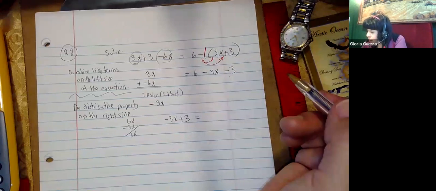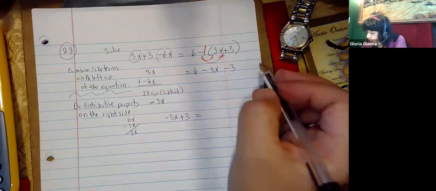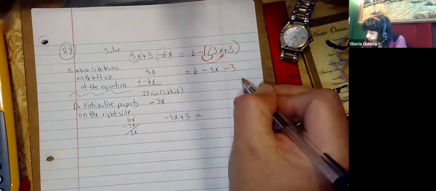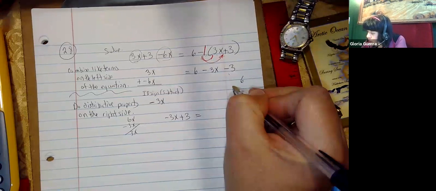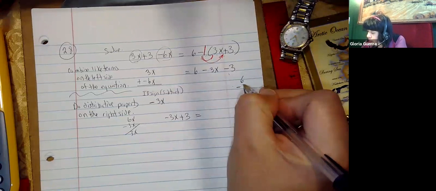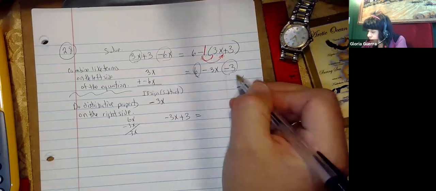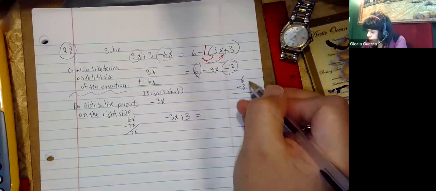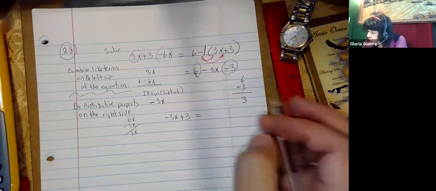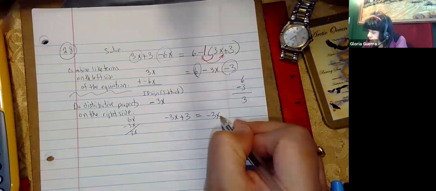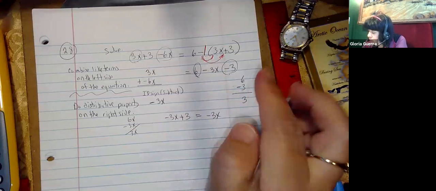Okay? And then when I try to combine like terms on this side, I see how I can combine the 6 and that minus 3. So 6 minus 3 is just 3. So on this side, I have this negative 3x and then that positive 3.